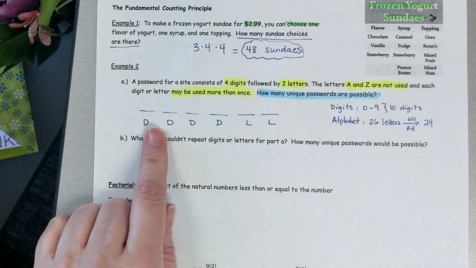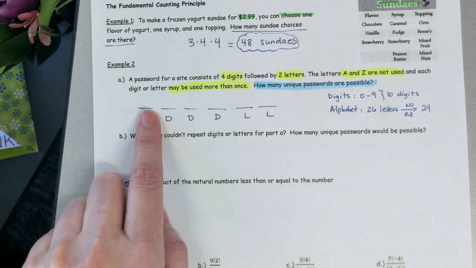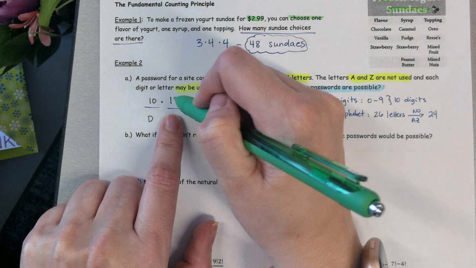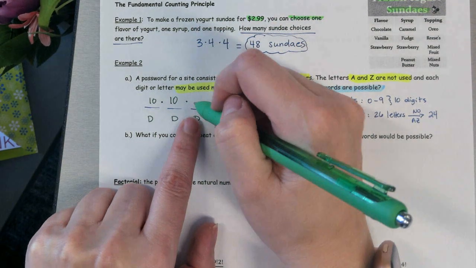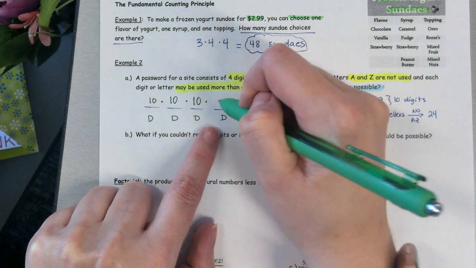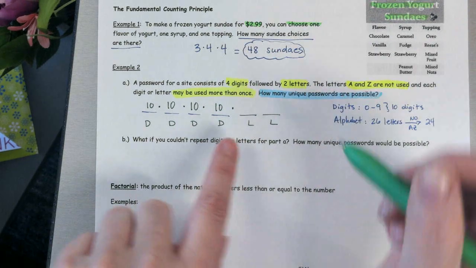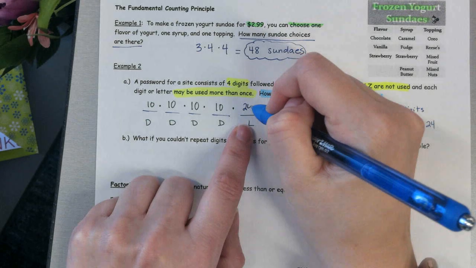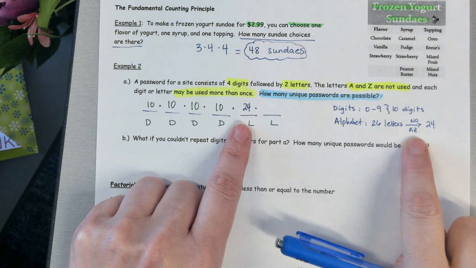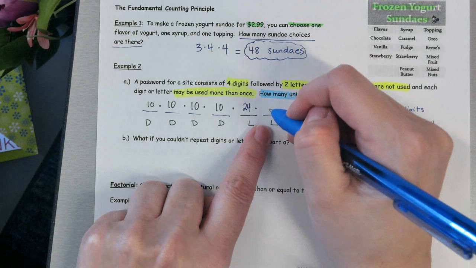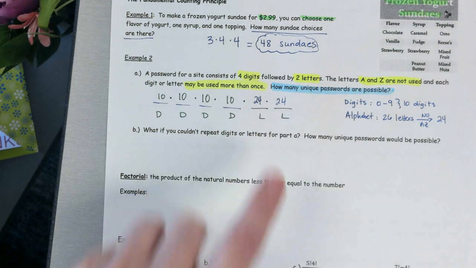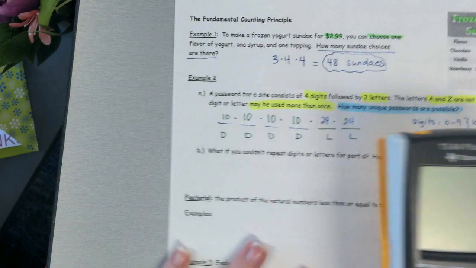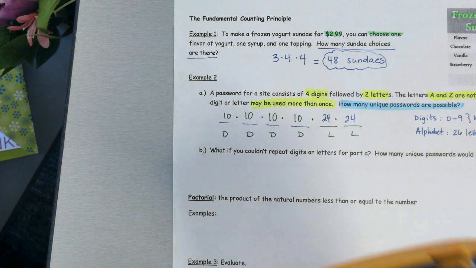So how many options do I have for the first digit? 10. And then for the second digit, 10. So remember, we're multiplying, we're using the fundamental counting principle. So 10 options here, 10 options here. For the letters, how many? 24. And again, it's 24 for this one only because you can't use A and Z. Oh, and then they can be used more than once. So now we're going to multiply.